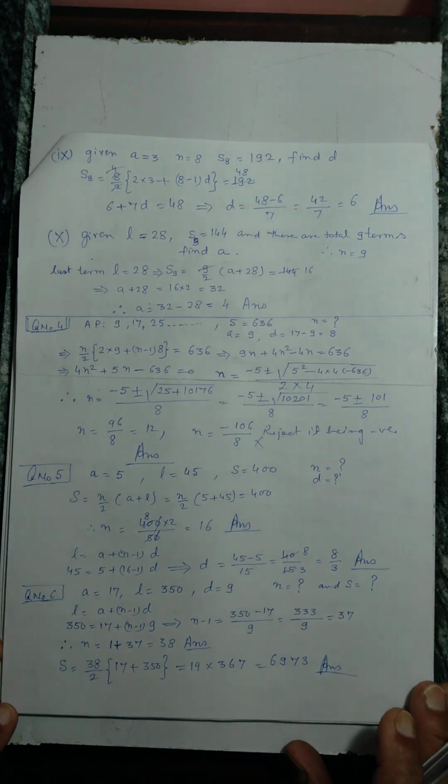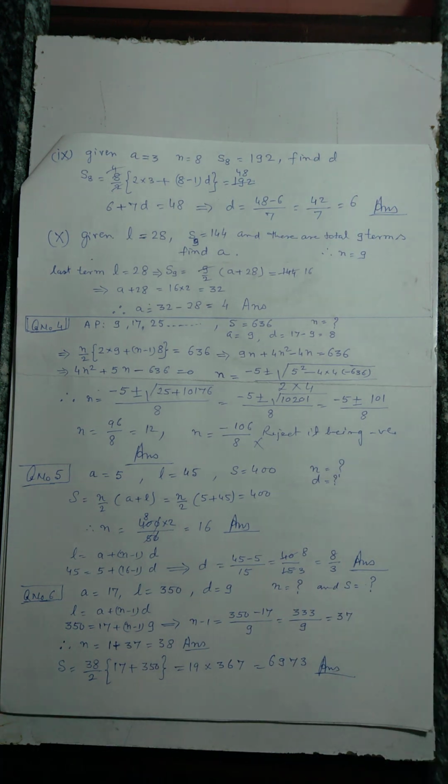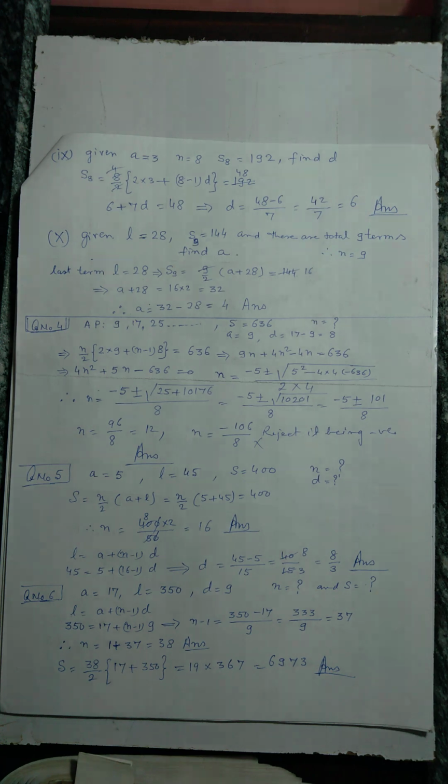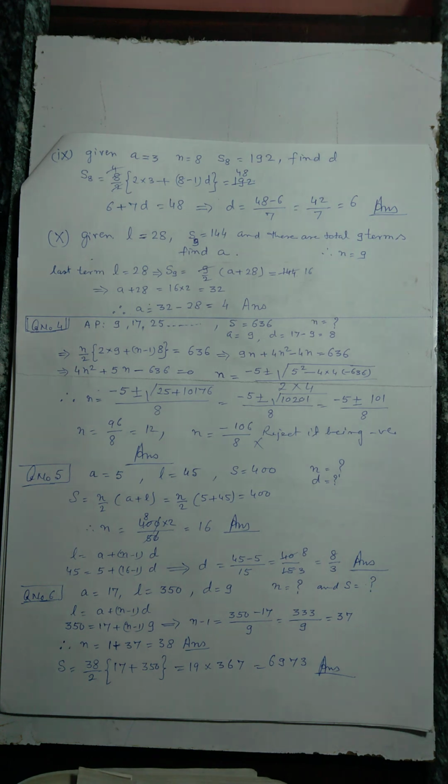Now question number 6. Here the question number 6 states that the first and the last term of an AP is 17 and 350 respectively. If the common difference is 9, how many terms are there and what is their sum?